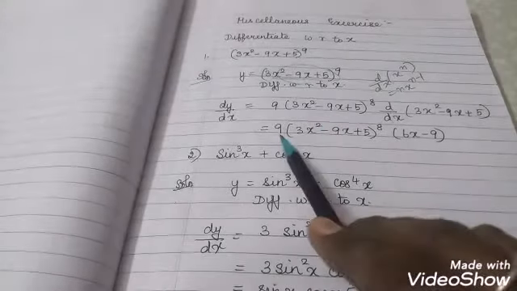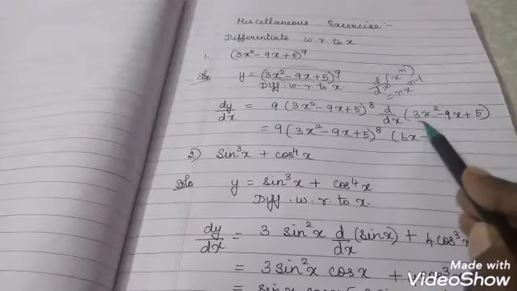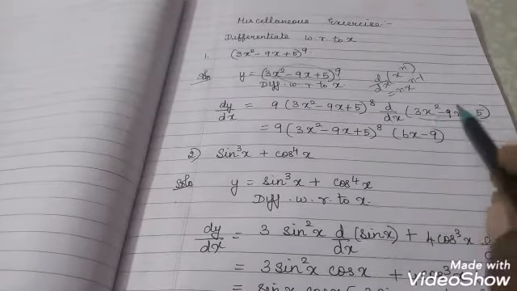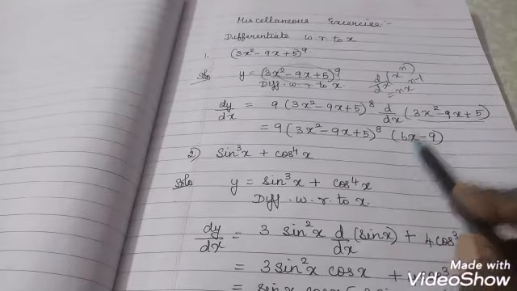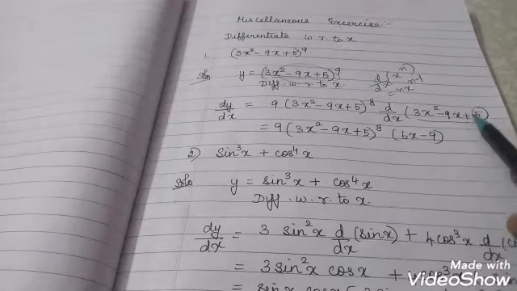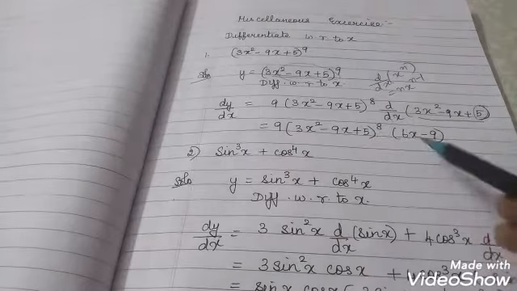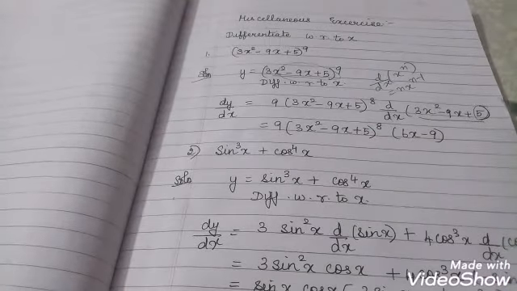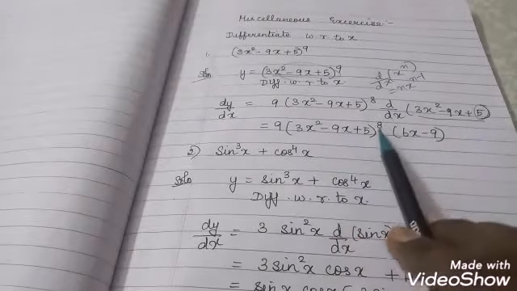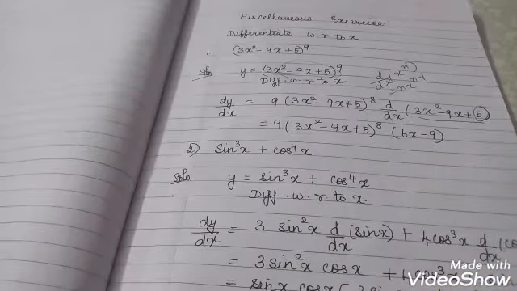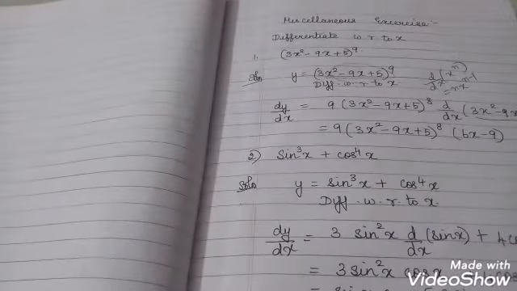Now this is equal to 9 into (3x squared minus 9x plus 5) the whole power 8 into the differentiation of 3x squared minus 9x plus 5. What is it equal to? Differentiation of 3x squared will give you 6x, minus 9, plus differentiation of a constant. What is differentiation of a constant? It's nothing but 0. So you will have 6x minus 9. So the answer you get is 9 into (3x squared minus 9x plus 5) the whole power 8 into (6x minus 9). So this is your differentiation of this function. Got it?